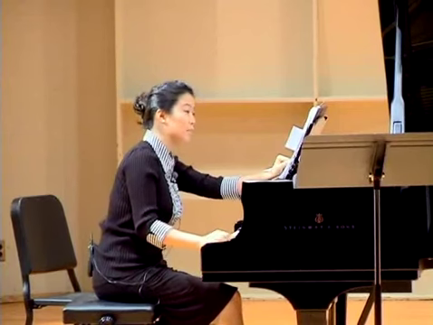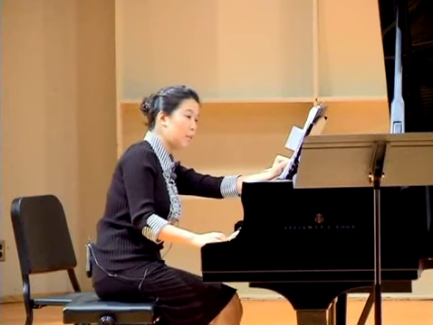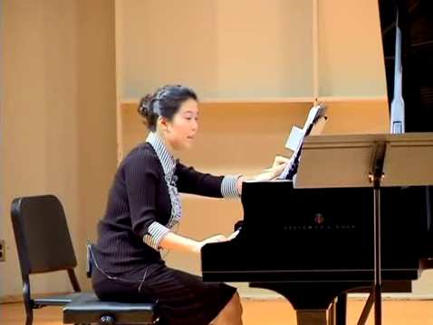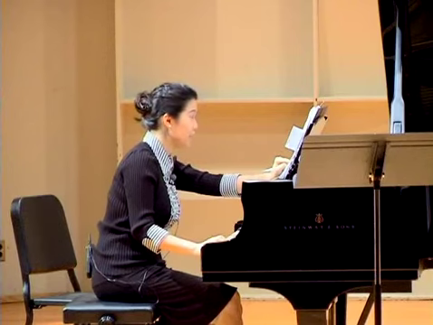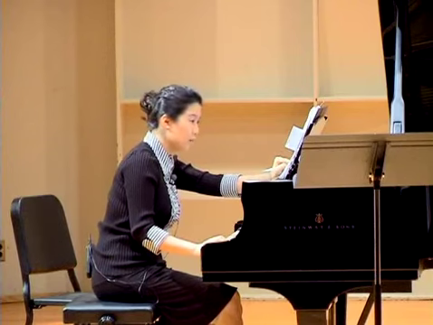And there is a mode mixture, as you can hear: E Dorian in the harp part and E Aeolian in the flute part. And that is an interesting thing about movement 5.